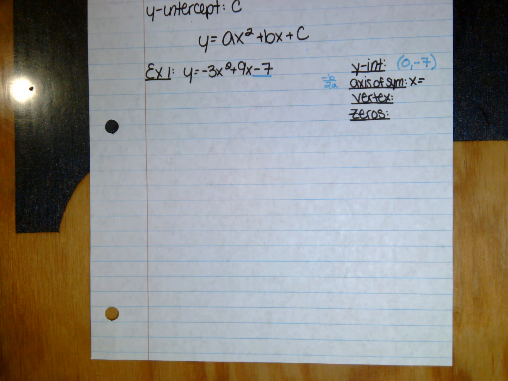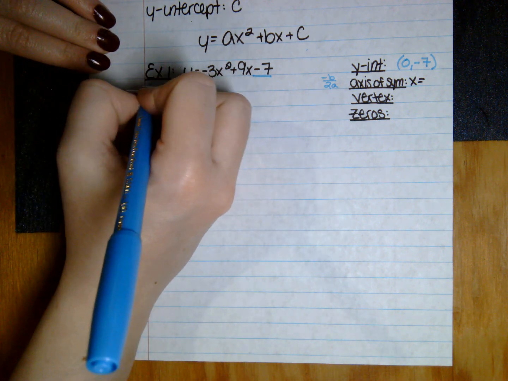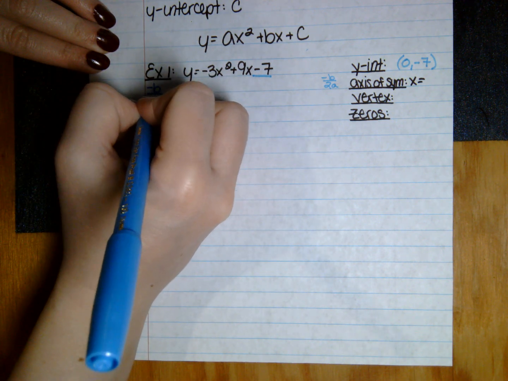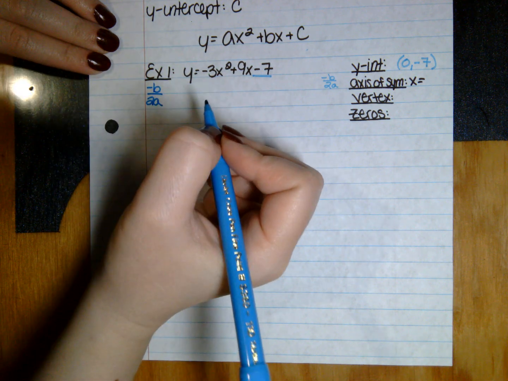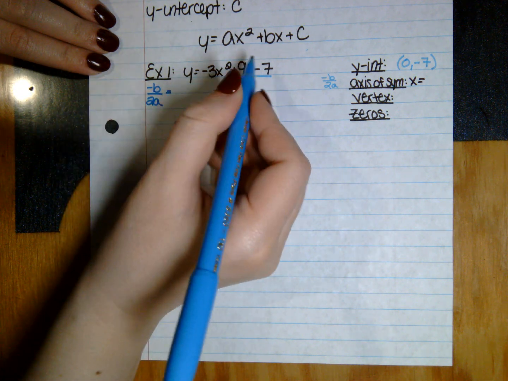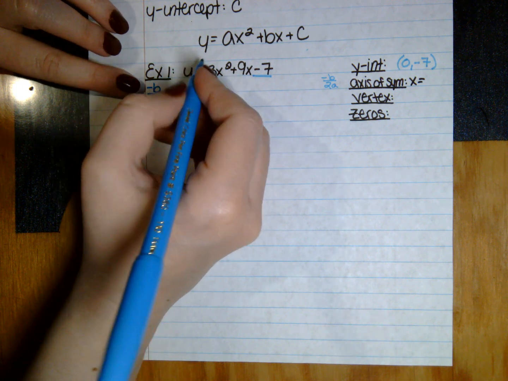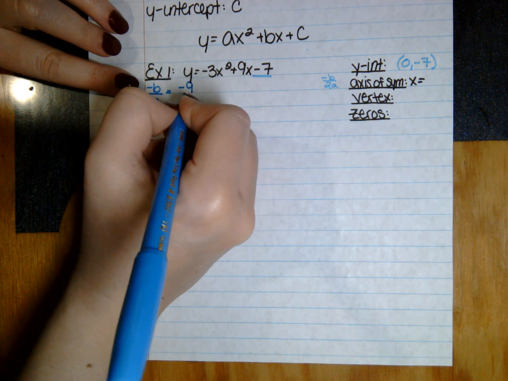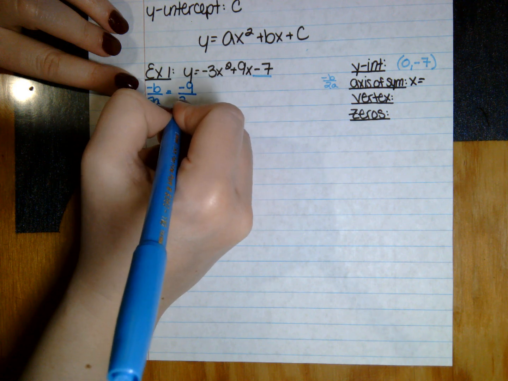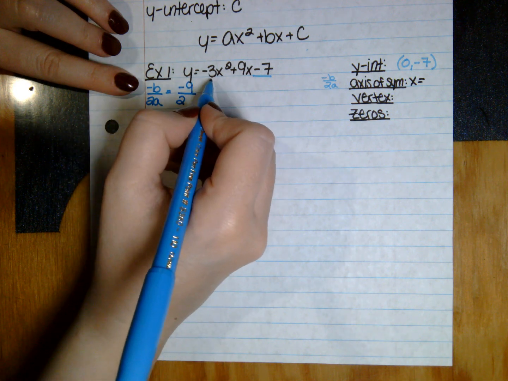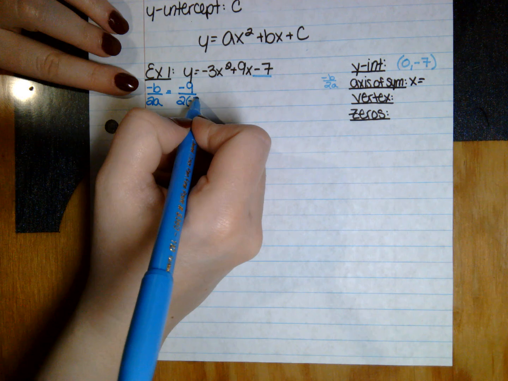In order to find my axis of symmetry, our equation is negative b over 2a. So when I plug in my information, my b is a 9, so negative b would give me negative 9 over 2 times my a value. My a was a negative 3.